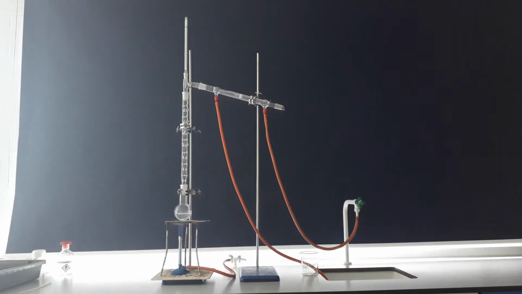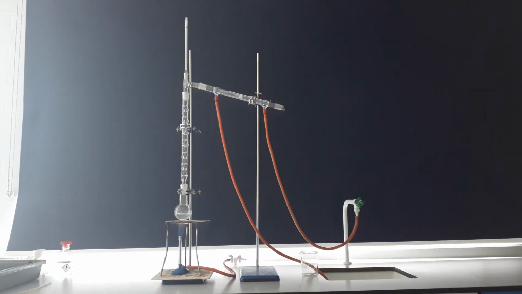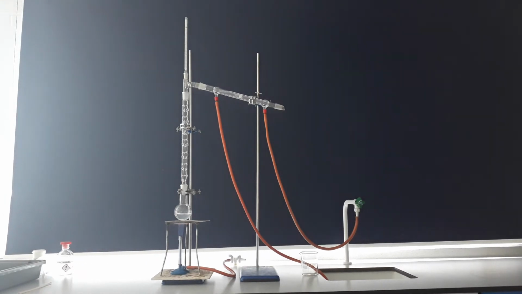In the setup that you can see, we have a round bottom flask which is placed over a Bunsen burner which is heating the substance in there. We have ethanol and water in our round bottom flask. We then have a tall column going up. This is called a fractionating column. Now this is usually used when we have more than two substances that we wish to extract.